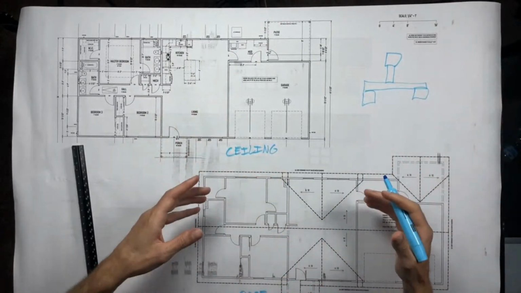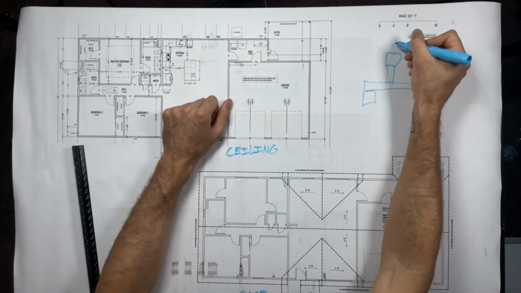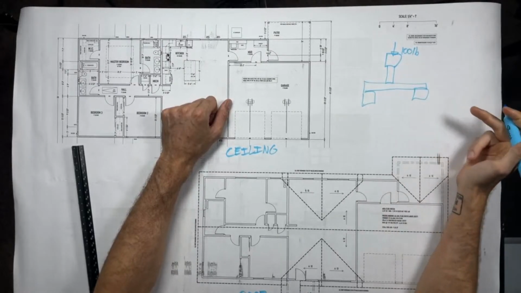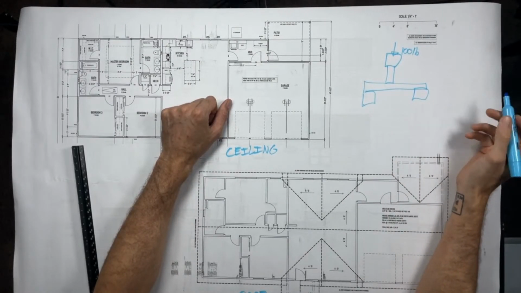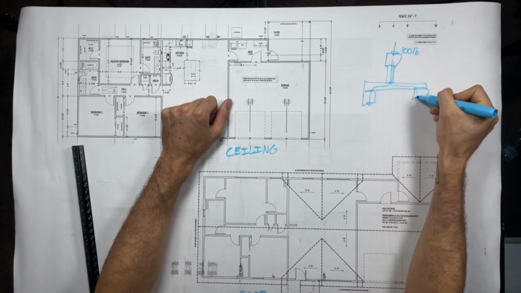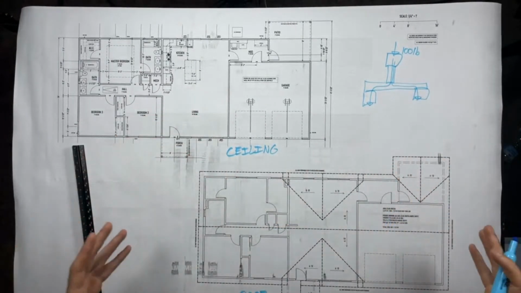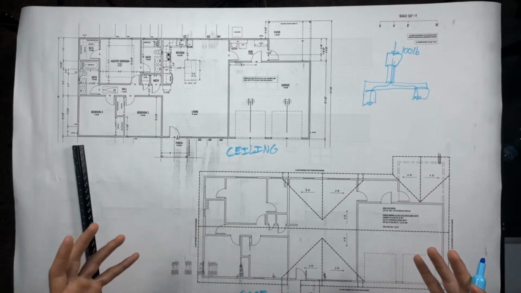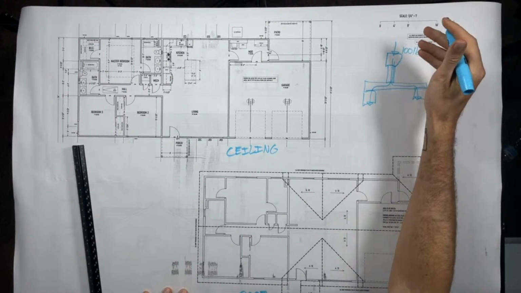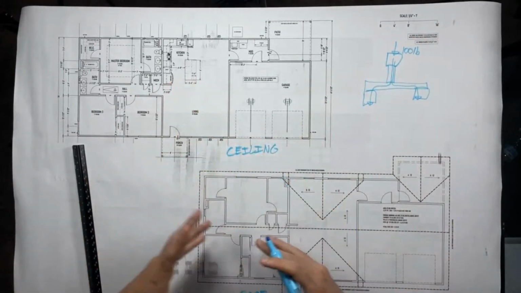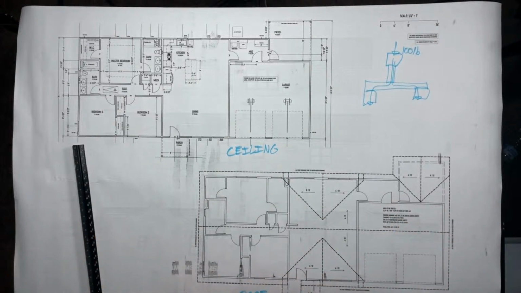So when I say load path, what I'm talking about is, if this weighs 100 pounds, where does that 100 pounds go? There's a path for that weight. Some of it's going to go down through here. Some of it's going to go down through here. When we're describing what sits on what, I'm describing that there's some weight up high, and we need to transfer that weight to the foundation somehow. We're going to use the framing to do that. So that is the load path.